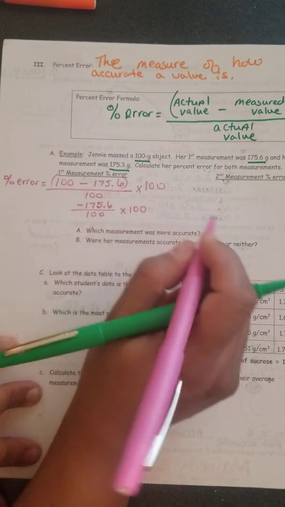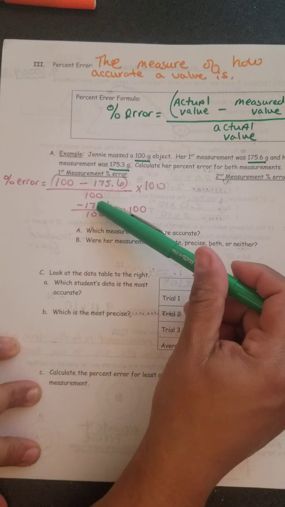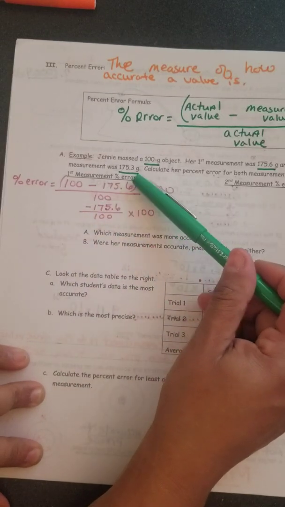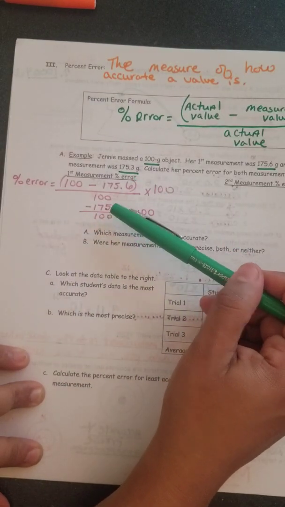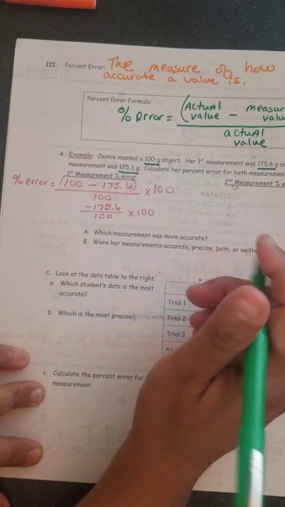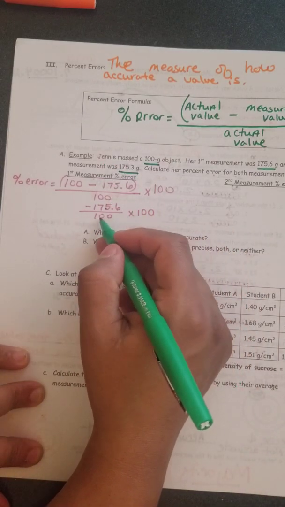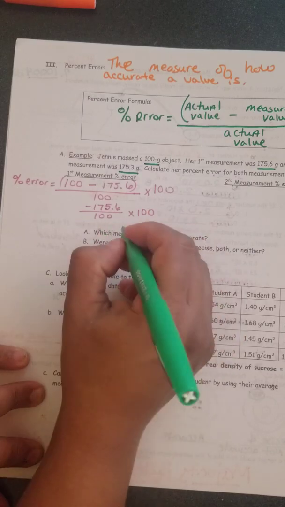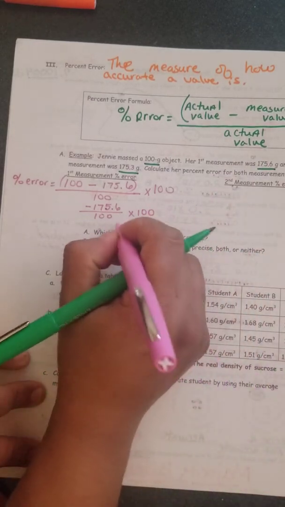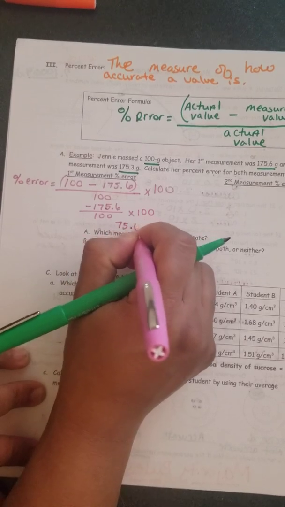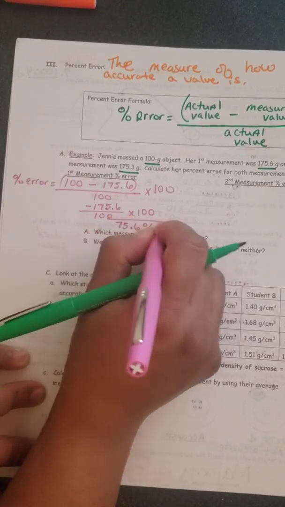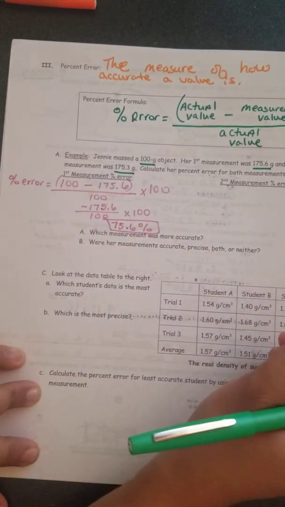Multiply it by 100. Anytime you get a negative value here, just like the SI units, we're going to ignore the negative value. 175.6 divided by 100 times 100 comes out to 75.6%. And there goes my answer.